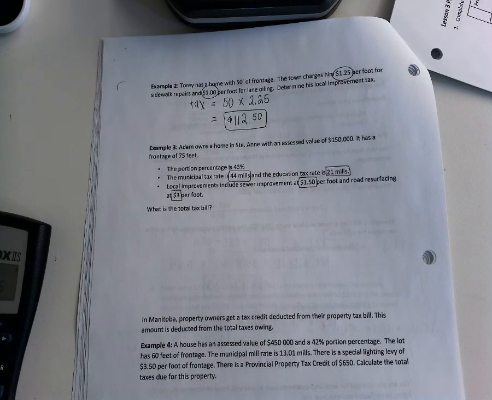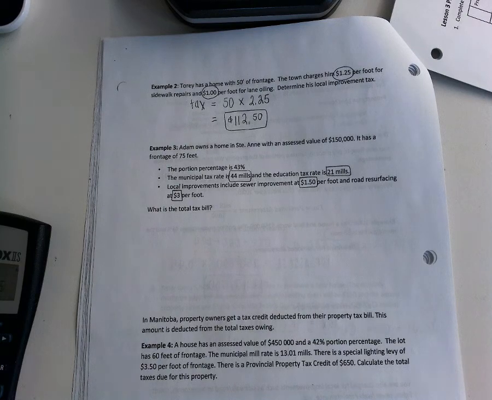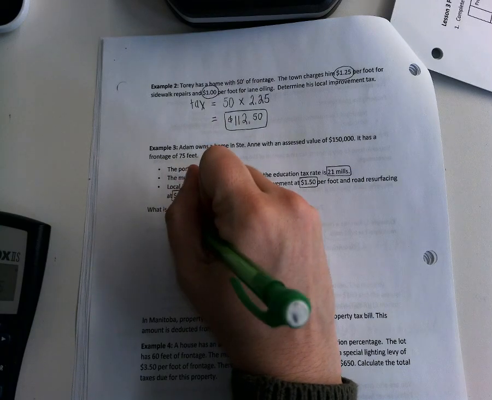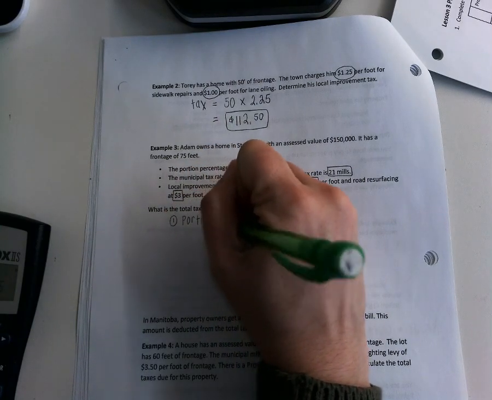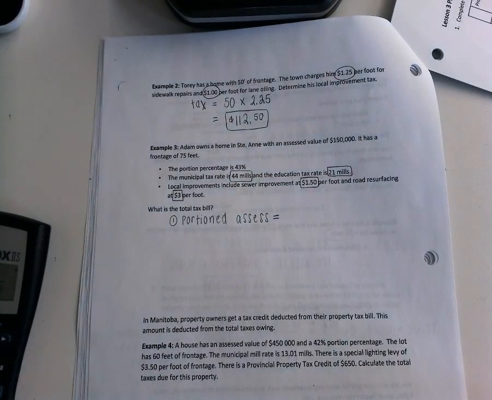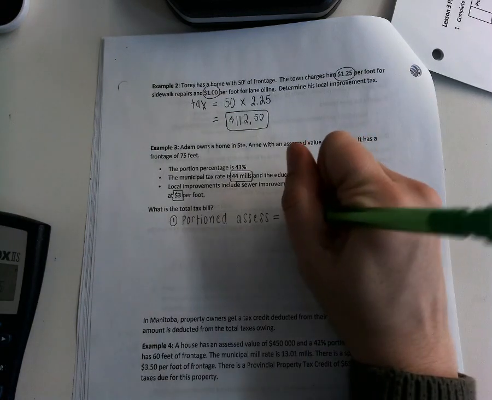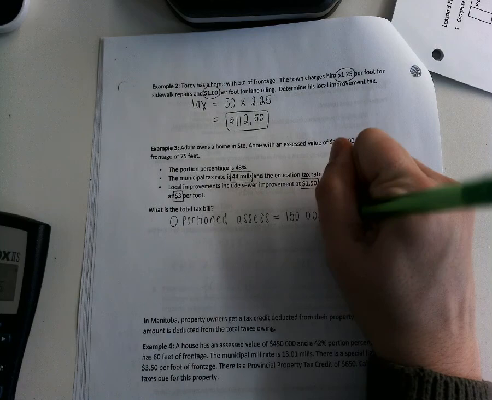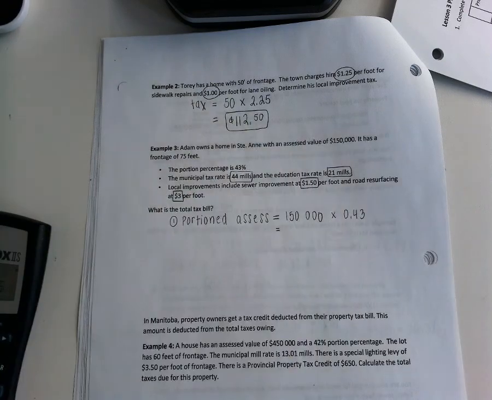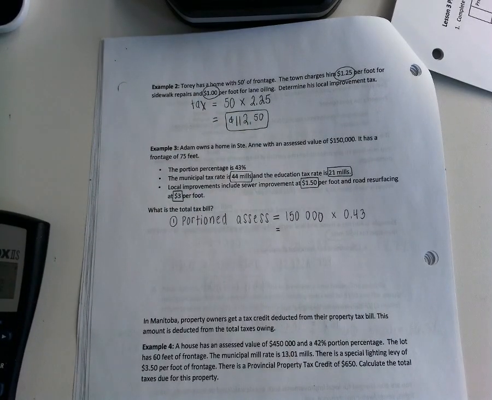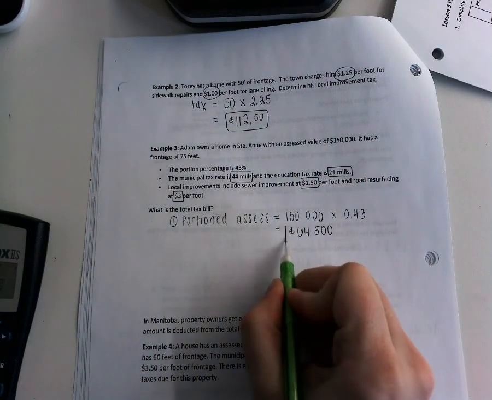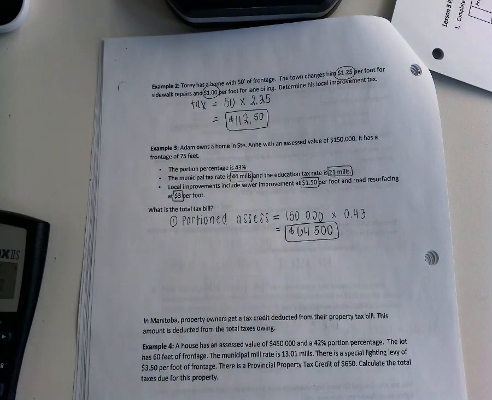So when I go to calculate the tax bill, I'm going to need to do a few things. First, I need to calculate the portioned assessment. So I need to figure out what percentage of his house he's going to be assessed on. So we take 150,000 and we need to find 43% of it. So times 0.43. So $64,500. So that's the value that the taxes will be assessed on.